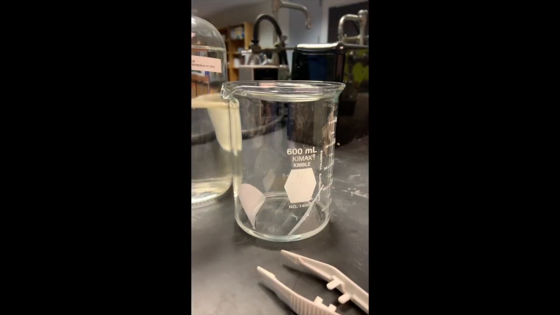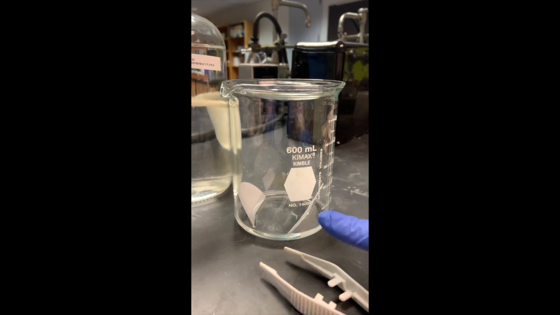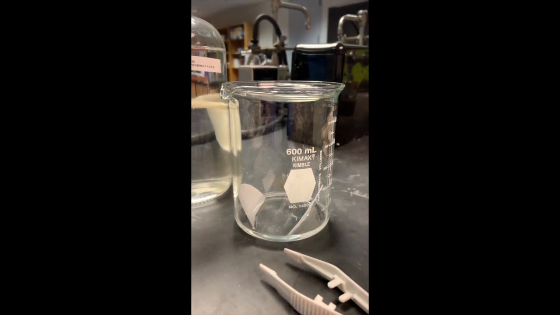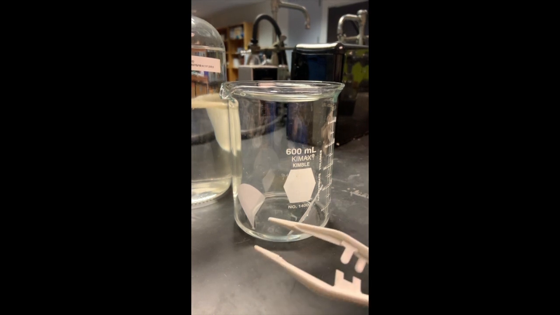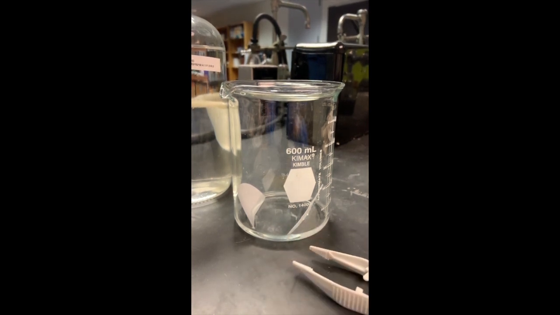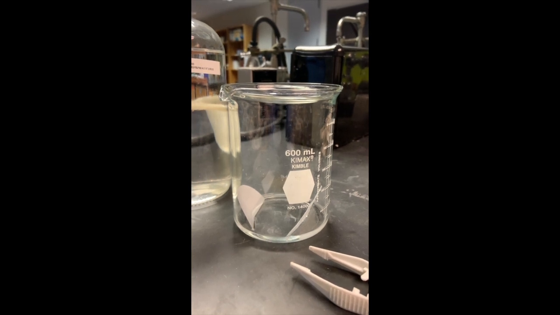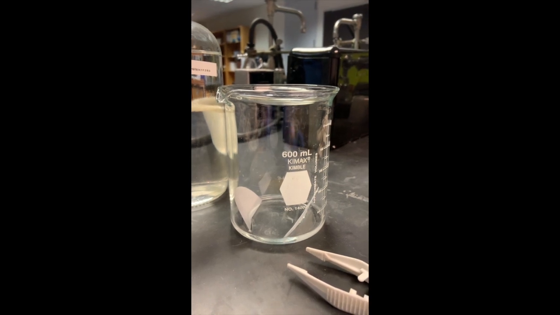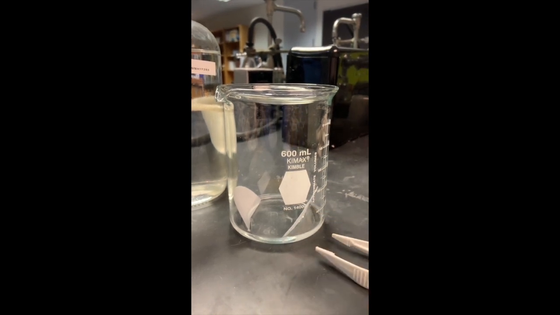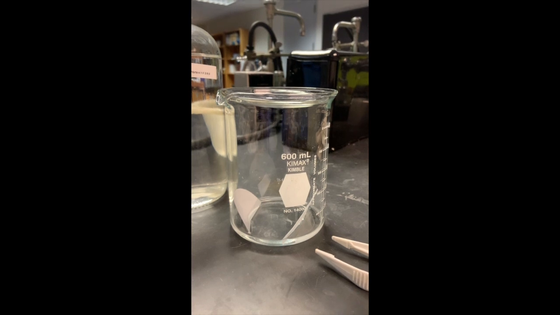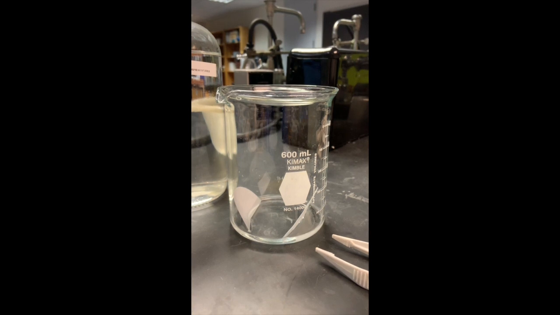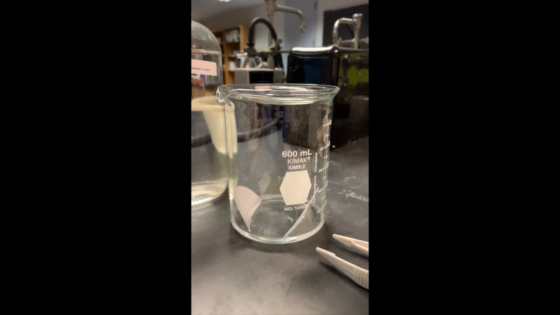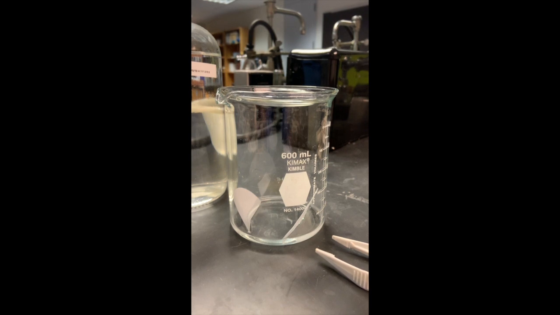This is my developing chamber. It's a beaker. There's a watch glass on top. I cut a piece of filter paper in half, and then I used these tweezers to submerge them into my 1% acetic acid in ethyl acetate, which is my developing solvent. And then I stood them up resting against the sides of the beaker so they can act as a wick and make the whole beaker filled with vapor of my 1% acetic acid and ethyl acetate.